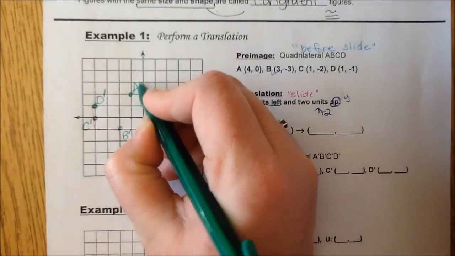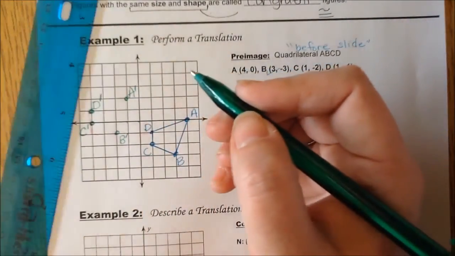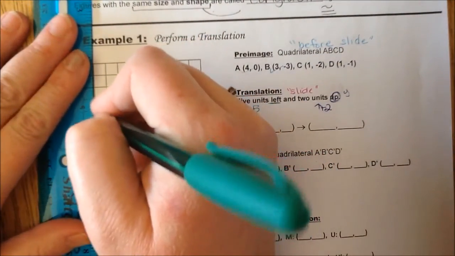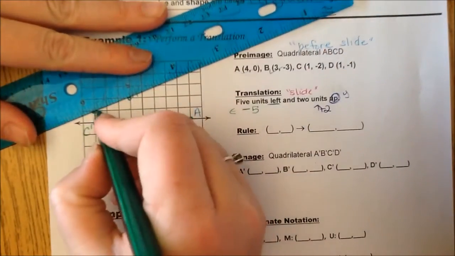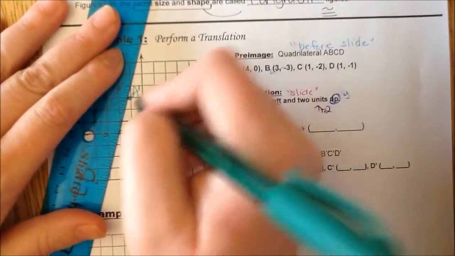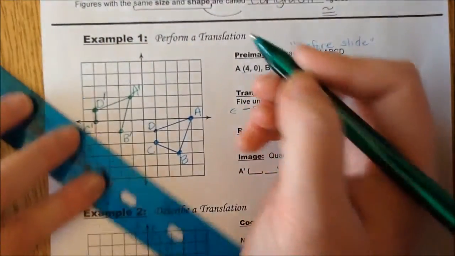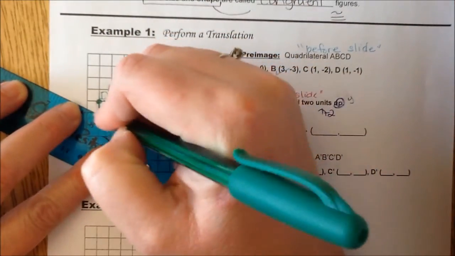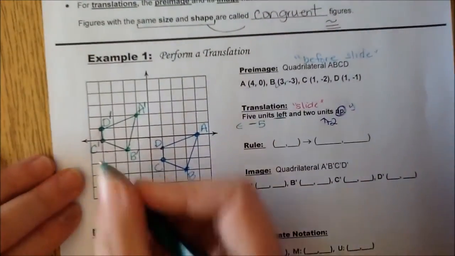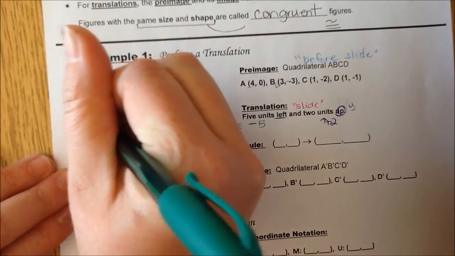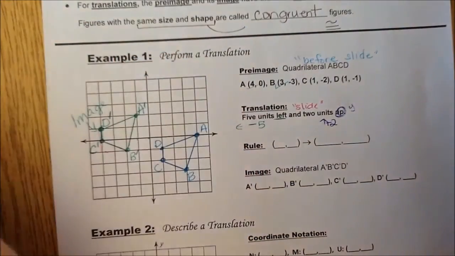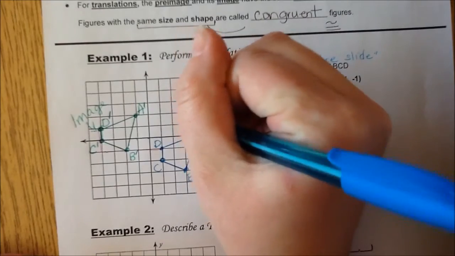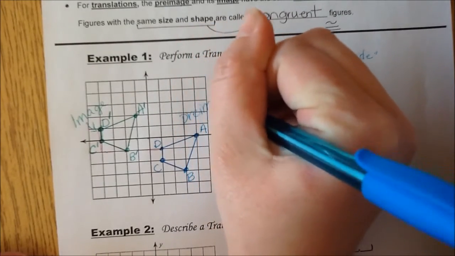A prime. All right, connect my points again. And now I have my image after my transformation or my translation, and this is called my image. Get light blue again and label my pre-image just so I have it for my notes.